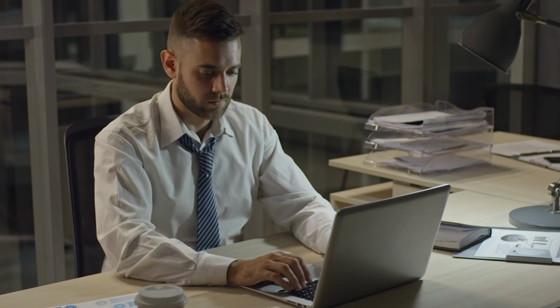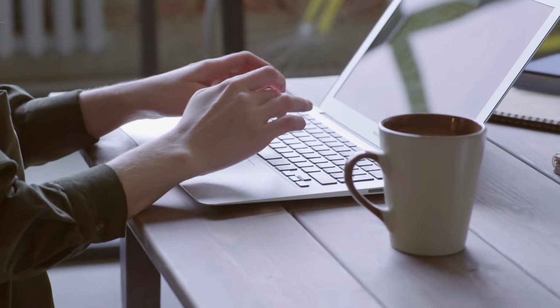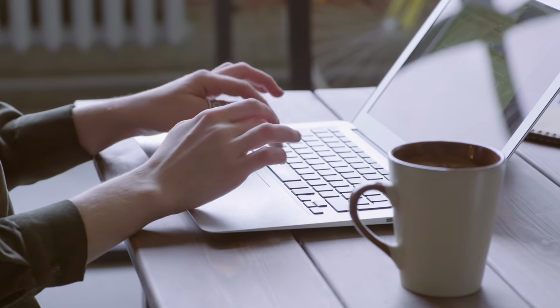I remember feeling overwhelmed by tools like this when I first got started. There were just so many moving pieces to keep track of. But here is the thing. Once you see how it all fits together, it becomes surprisingly simple.